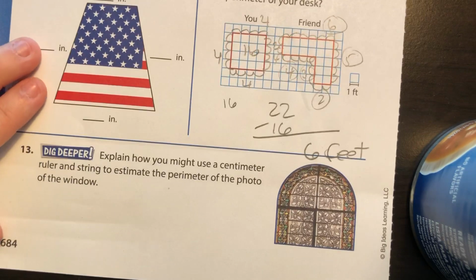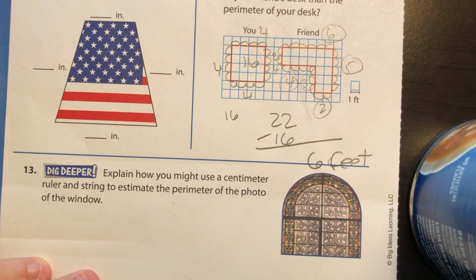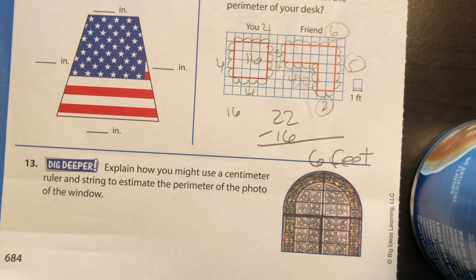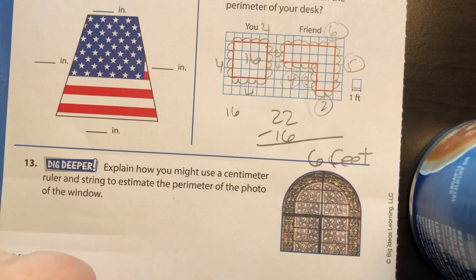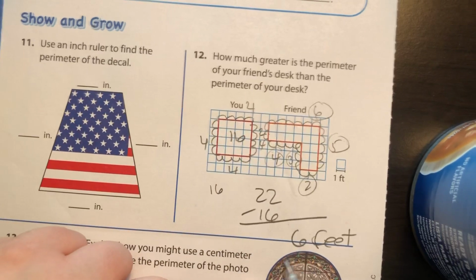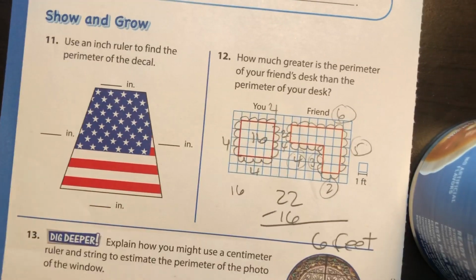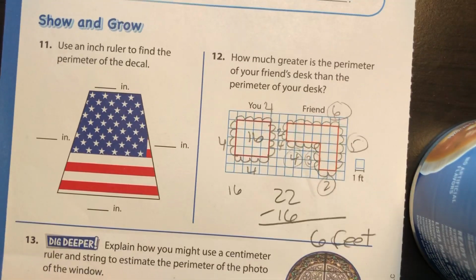Okay, last one. Explain how you might use a centimeter ruler and string to estimate the perimeter of the photo of the window. So something that you can do is you can measure the straight sides with a ruler and then place a string around the curve and remove the string and measure it too, and find the sum of all measures. So if you lay the string here and then you measure how much string you use, that's how you can do that. But they won't ask you to do that on the test, so don't worry about it.